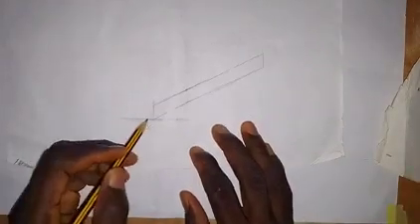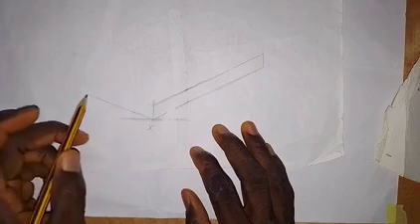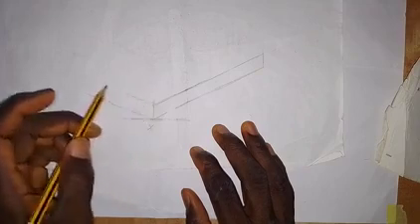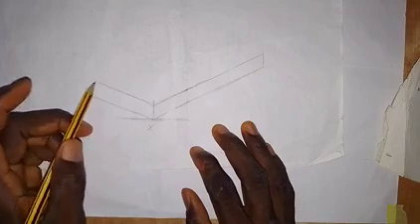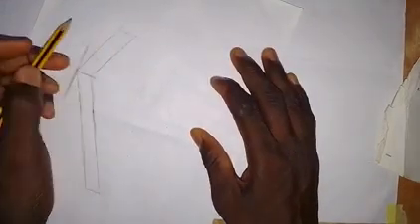The next thing I'm going to do is sketch a line in this direction like this. Then I will also sketch a line in this direction like this. Then I'm going to terminate this line here, like this.